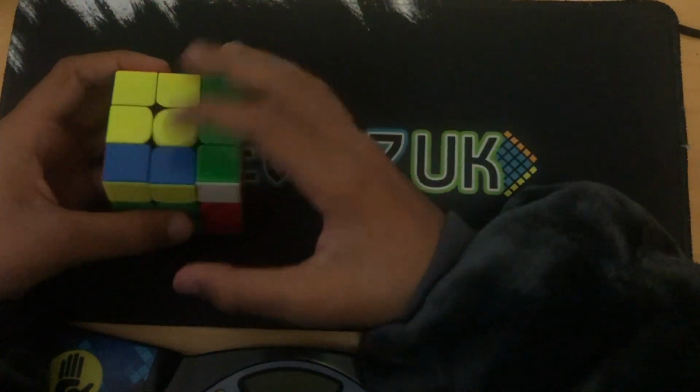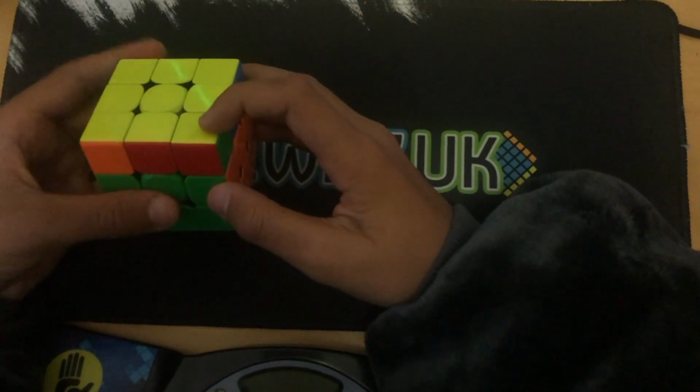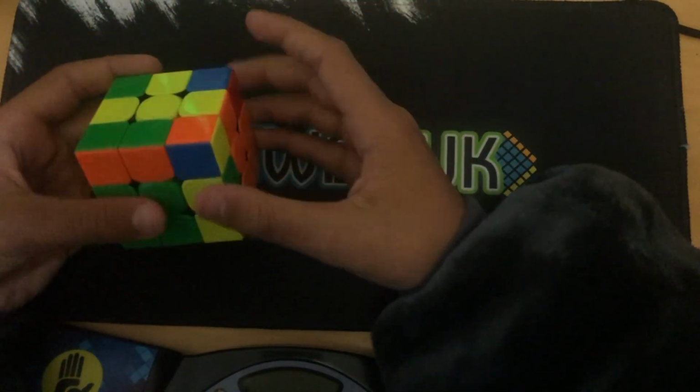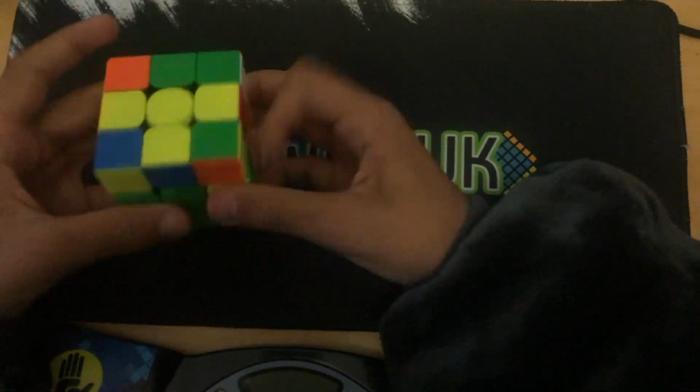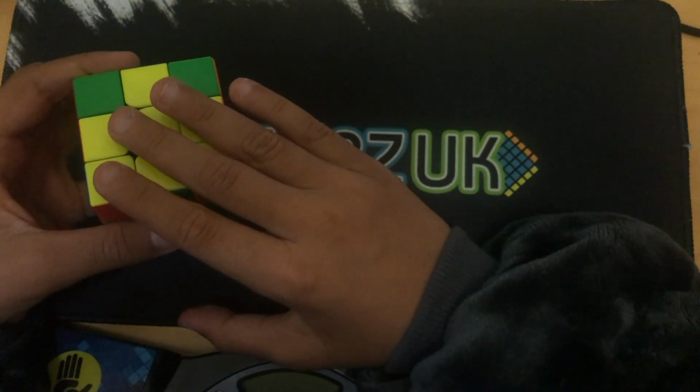There's VLS, where not all edges have to be oriented, and you do an algorithm and it does the top of the last layer for you. There's ZBLS, which can be from any pair, and you do an algorithm and it gets a cross on top done.